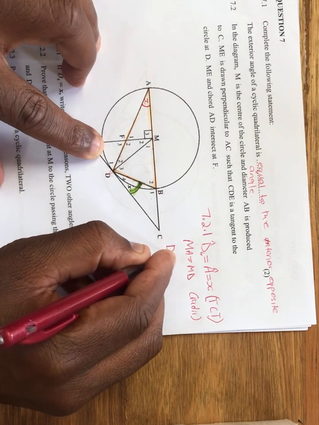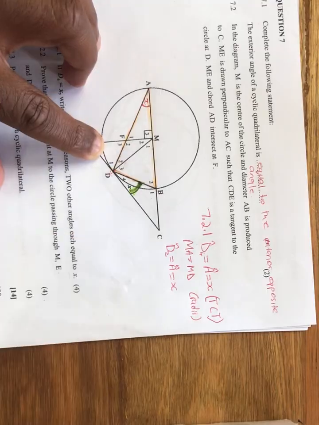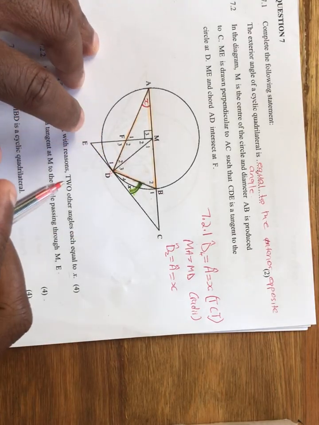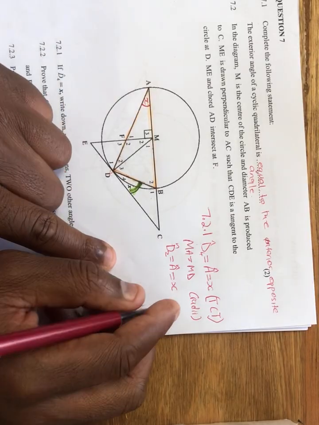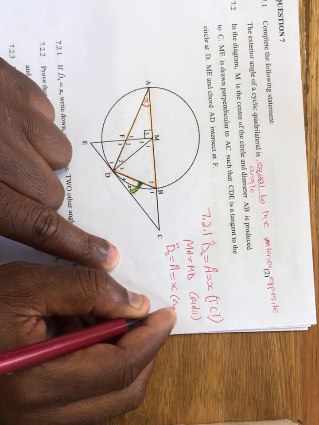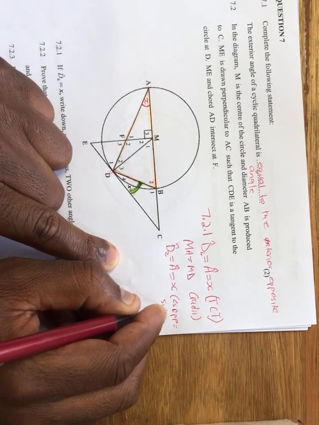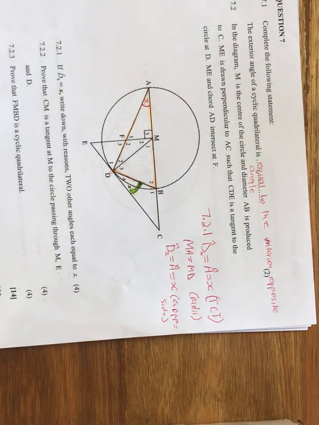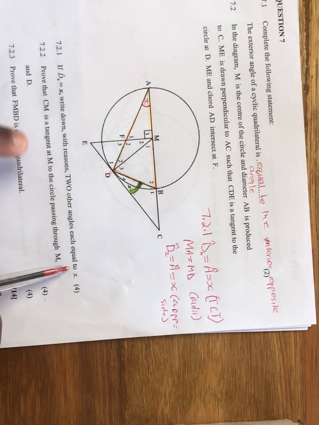So D2 is equal to angle A, which is equal to X. And the reason for this will be angles opposite equal sides. All right, let's move. Okay, it means 7.2.1, we are done with it. And then you get your 4 marks for writing that, okay?